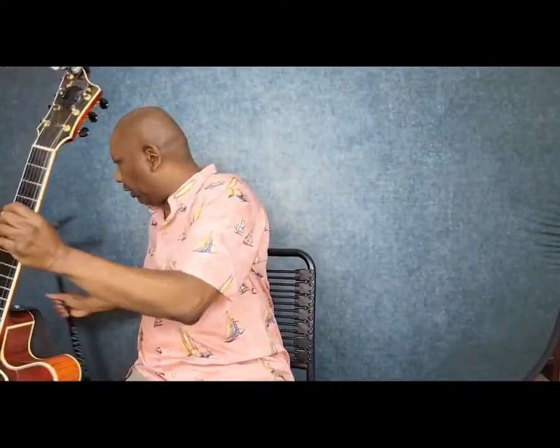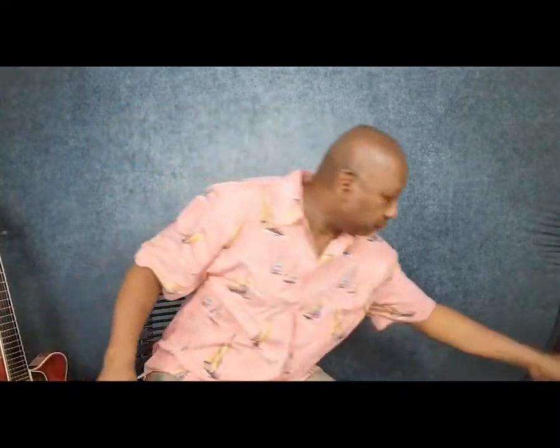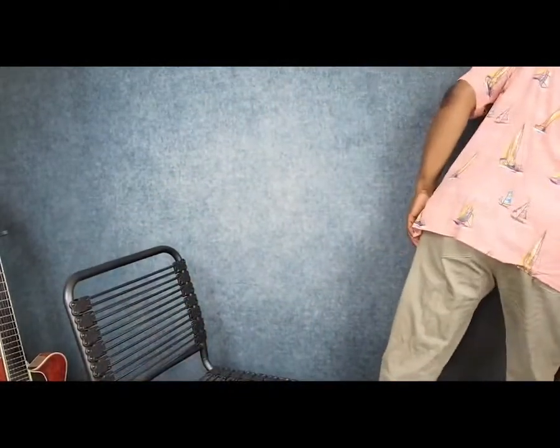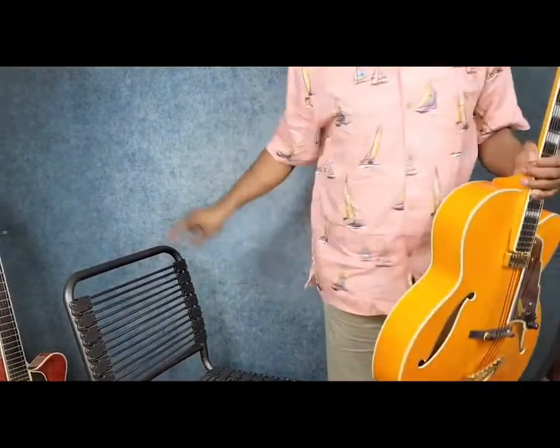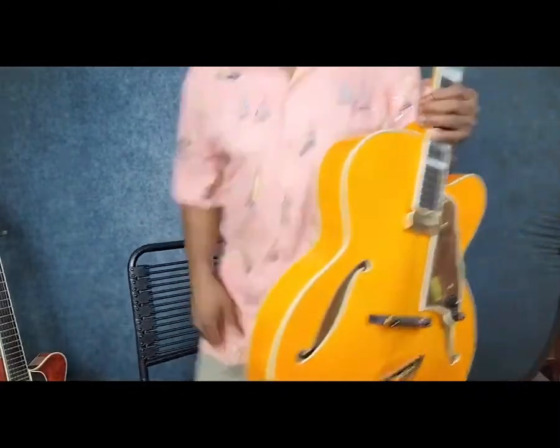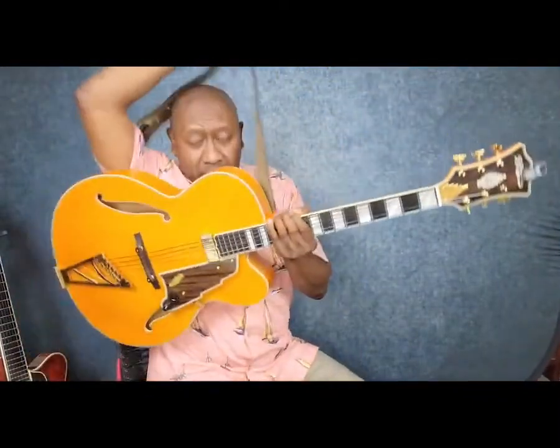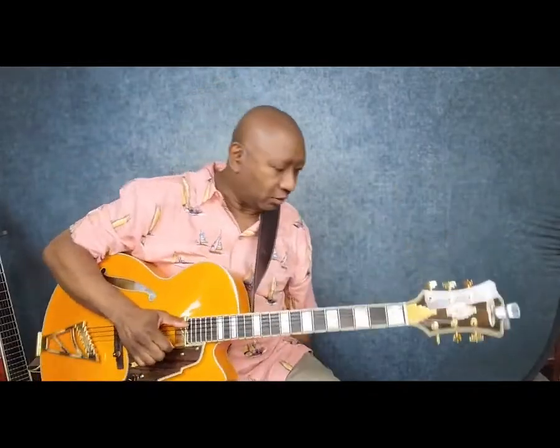Let me take my other guitar so you guys can understand what I'm doing a little better. I'm going to take out my 6-string D'Angelico guitar, so you can see a little easier what I'm doing. Hold on. Here's my D'Angelico XO1. Thank you, D'Angelico, for this guitar.